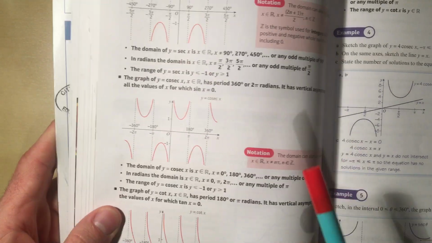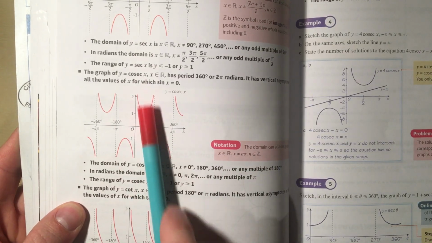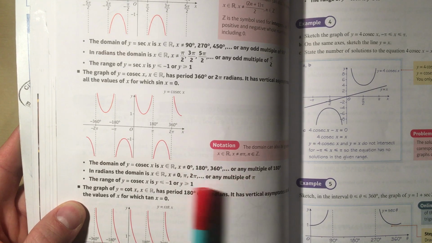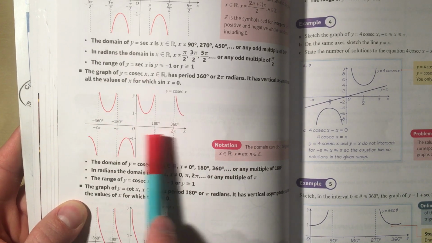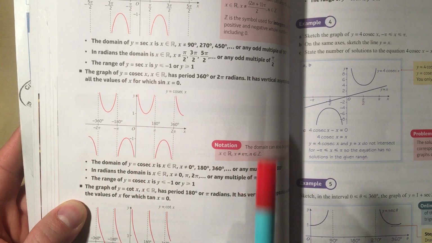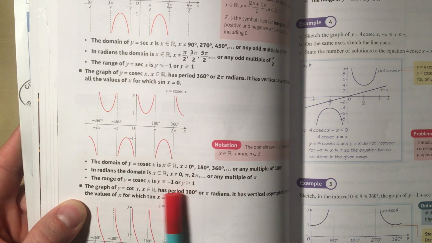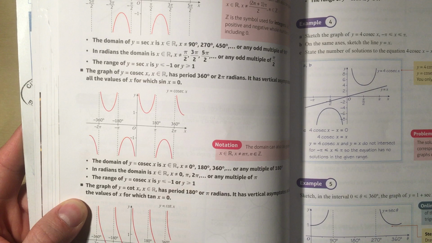Now the same thing is what we get here for the cosec graph, and the domain again is fiddly to write down, but when you think about it, it's just all the real numbers, not counting these points where there are asymptotes. And the range of cosec is less than -1 and bigger than 1.